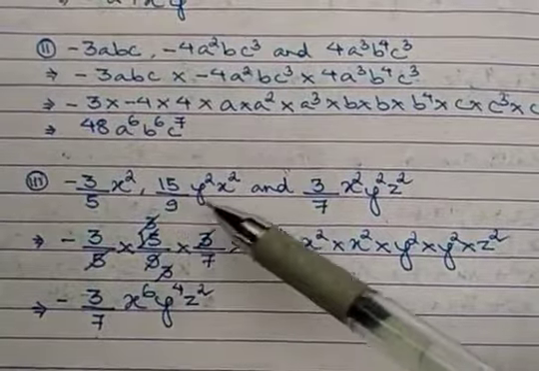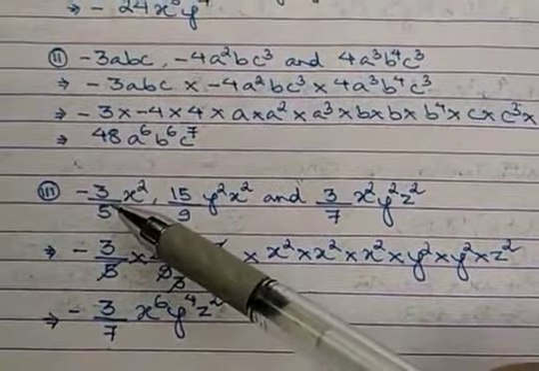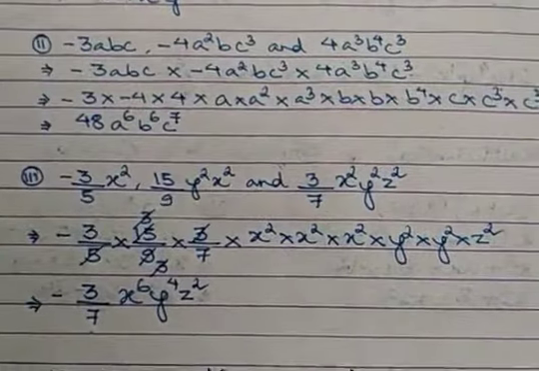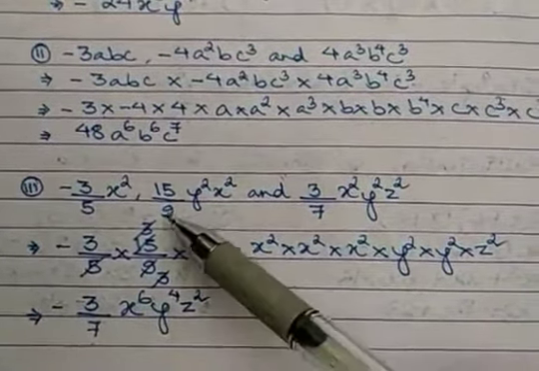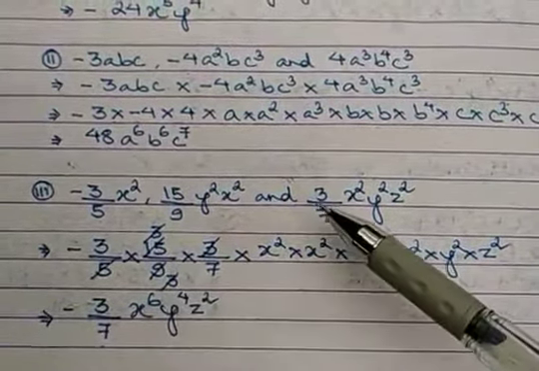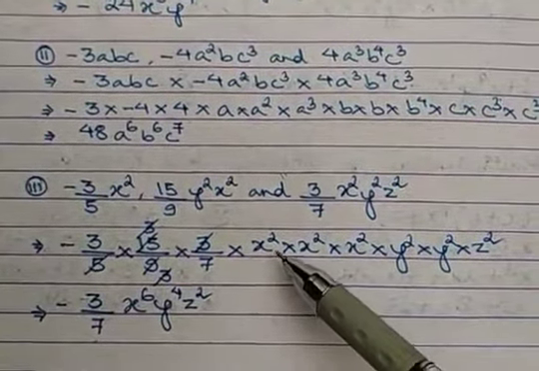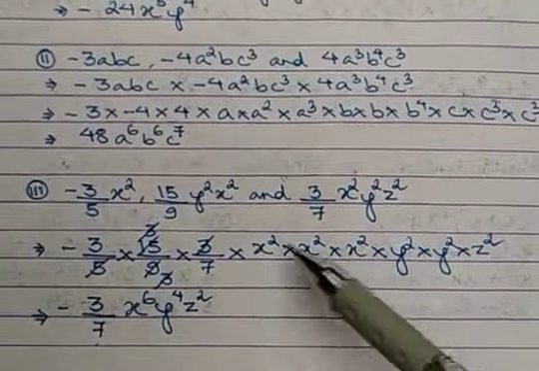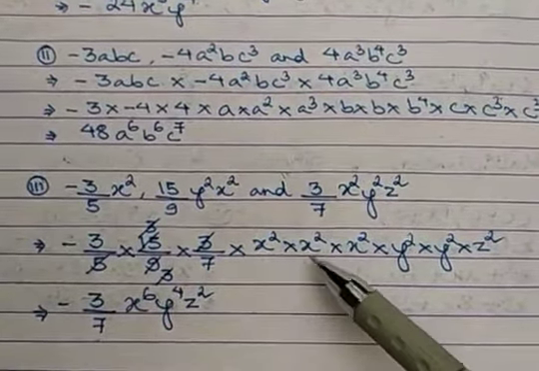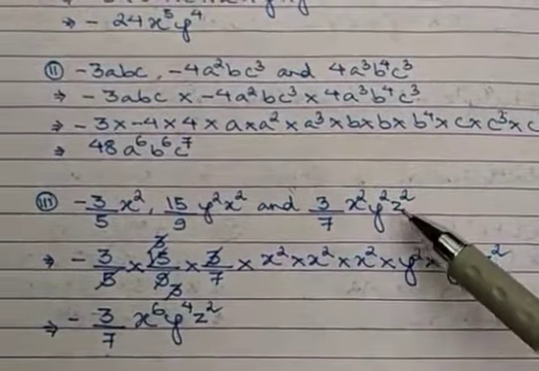On the second line, I've started arranging the terms. 3 by 5, minus 3 by 5 out here, into the constant term of the second term. I have directly placed 15 by 9, and the constant term of the third term as well, into 3 by 7. Then I am directly arranging the like terms, same variables first. So arranging the same variables, x squared, x squared, x squared, then y squared, and finally we have z squared here from the third term.